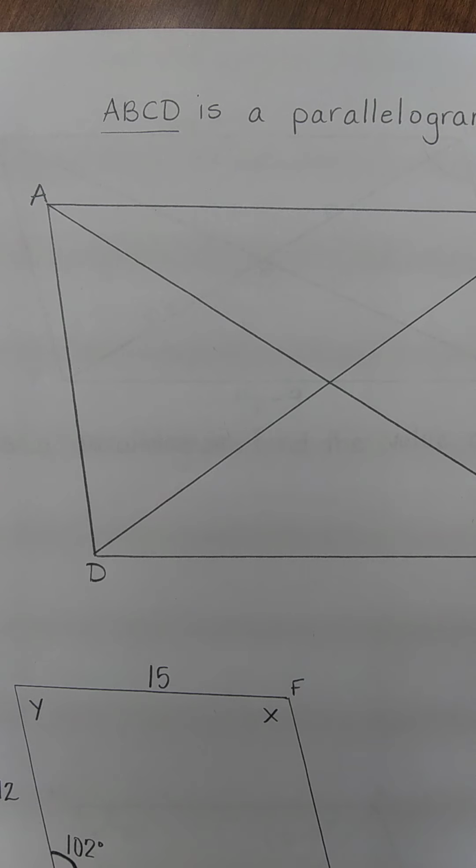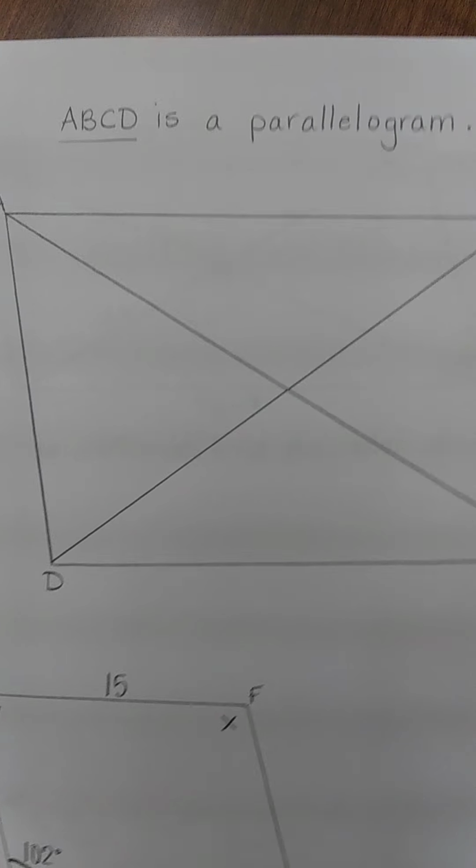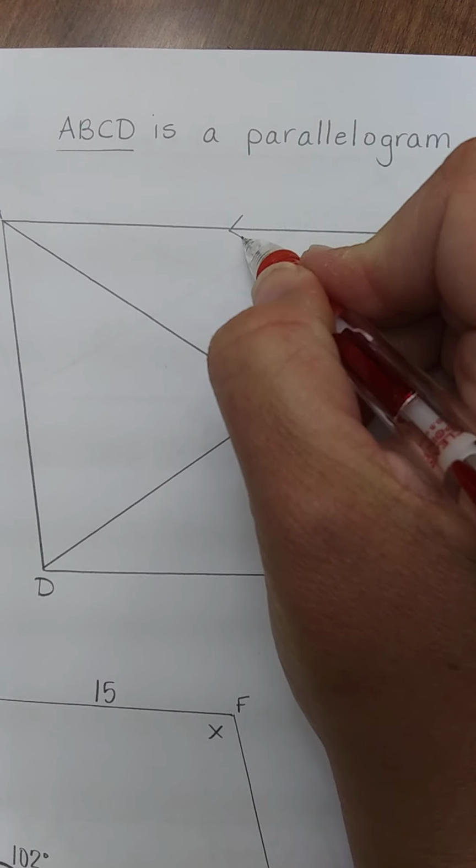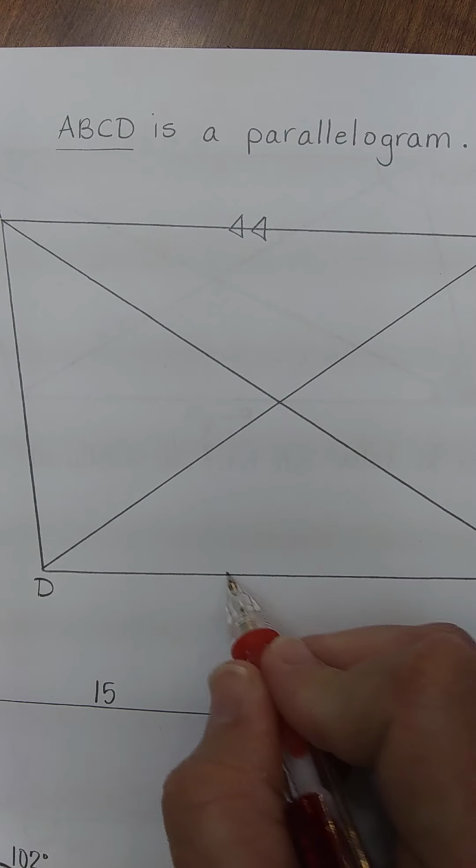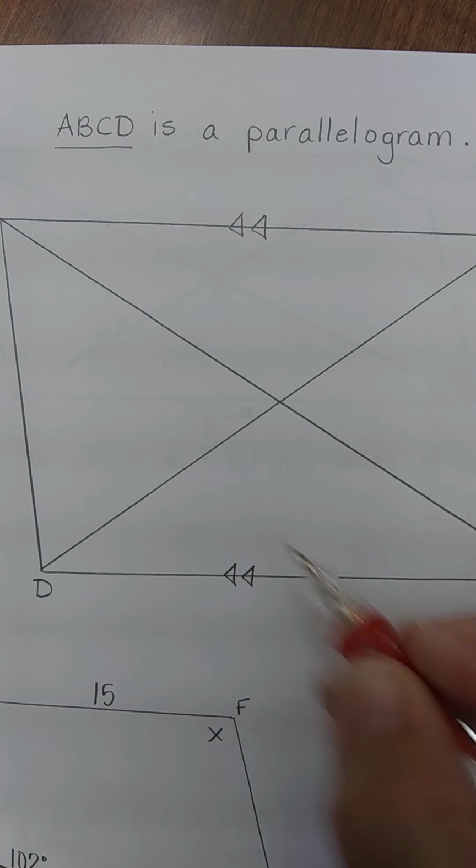Okay, so it tells us it is a parallelogram. What does that mean? Well, it means that the opposite sides are going to be parallel, so I can mark that.